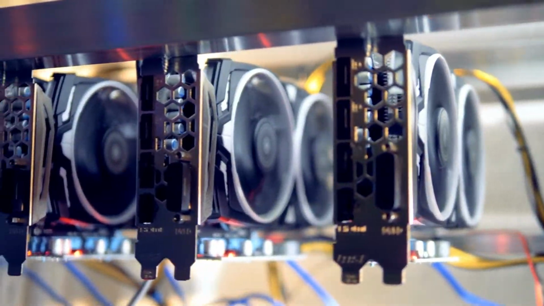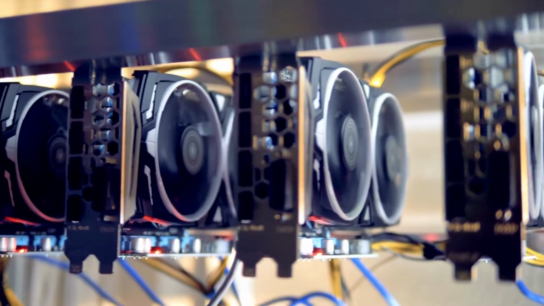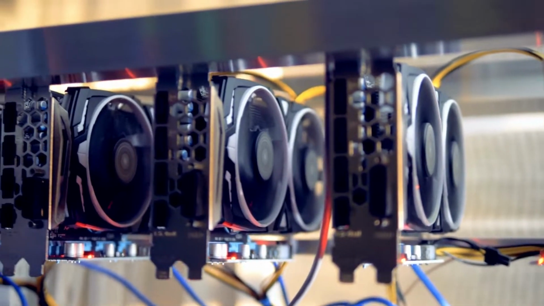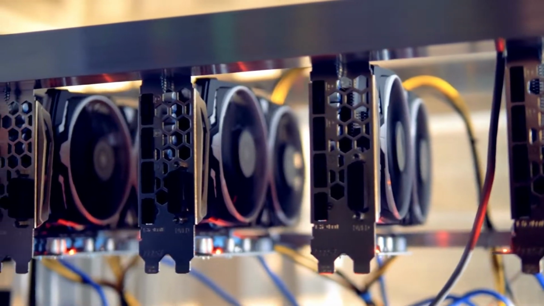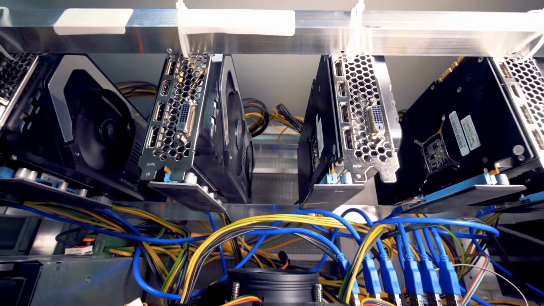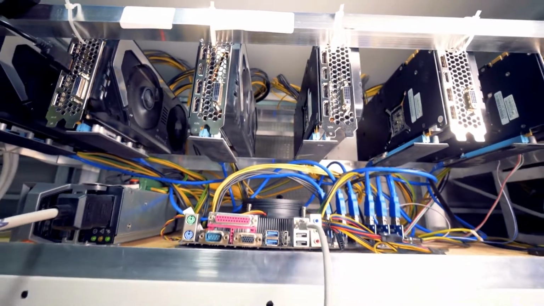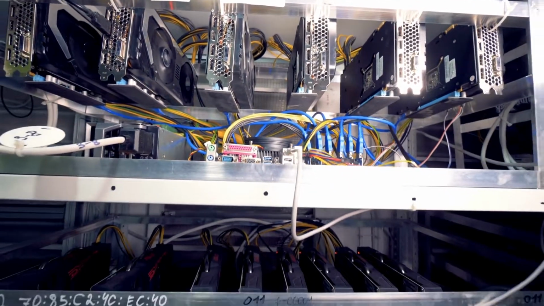Proof of work. Proof of work is a mining algorithm and consensus mechanism that relies on a miner's computing power to secure the network and validate transactions. Proof of work was the first mining algorithm used to secure the Bitcoin network and was the initial algorithm used by Ethereum before they switched to proof of stake.